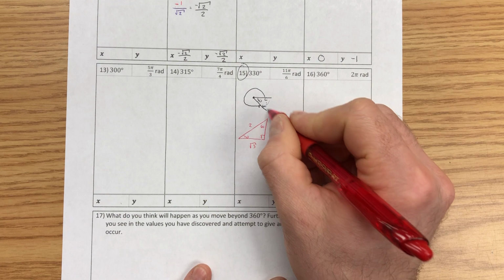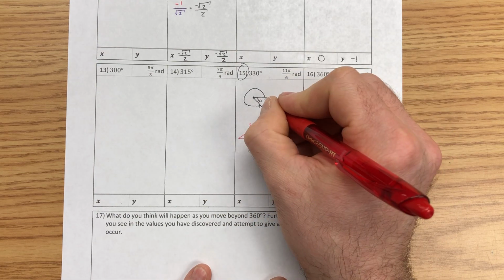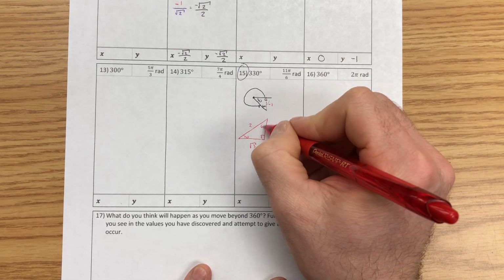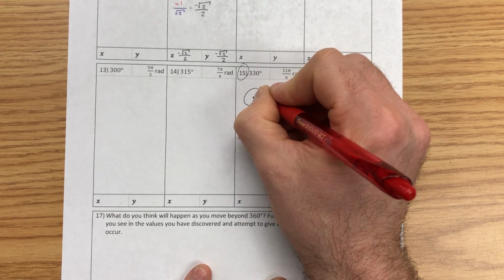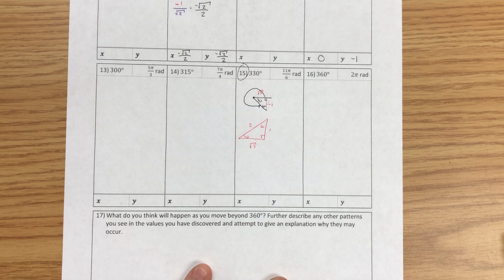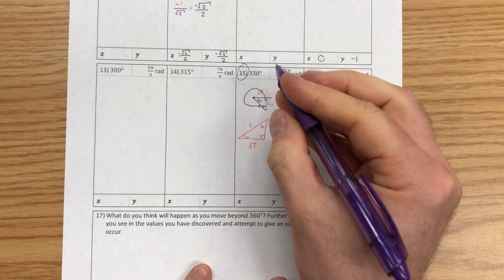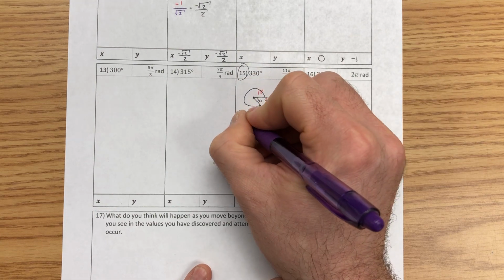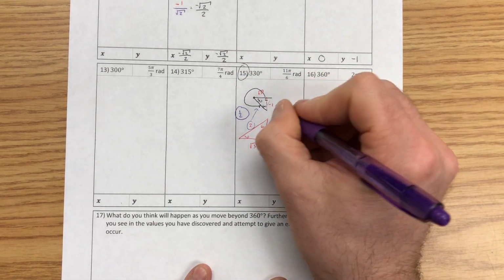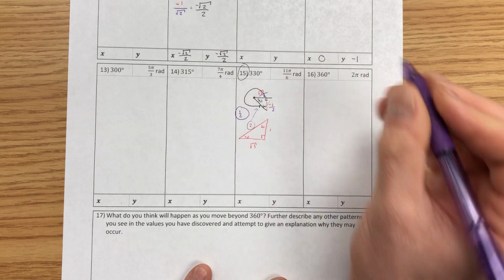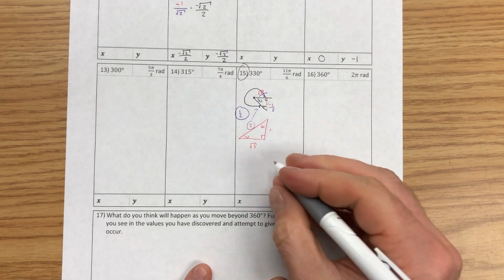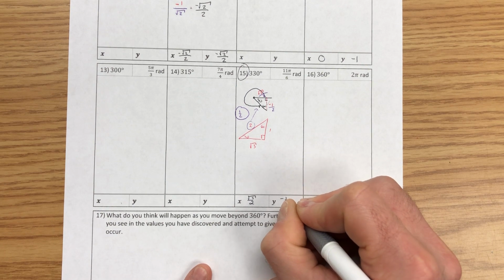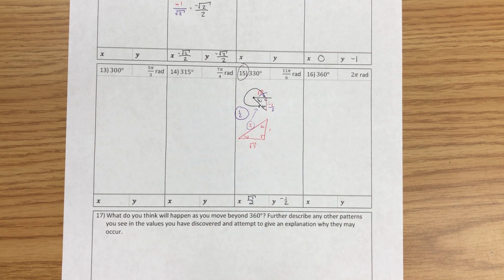In this case, opposite my 30 is 1, so that must mean that this is negative 1. Opposite my 60 is the square root of 3. And I've got to figure out, okay, how did I get my radius to go to a 1? Well, I must have multiplied by 1/2. Take both of those and divide them by 2. So my x is square root of 3 over 2, and my y is negative 1/2. And there we go.